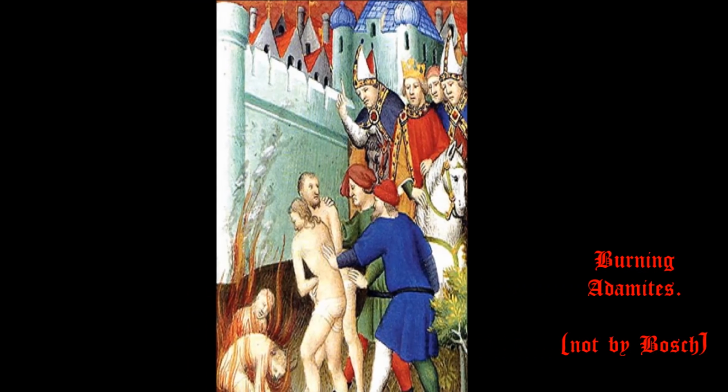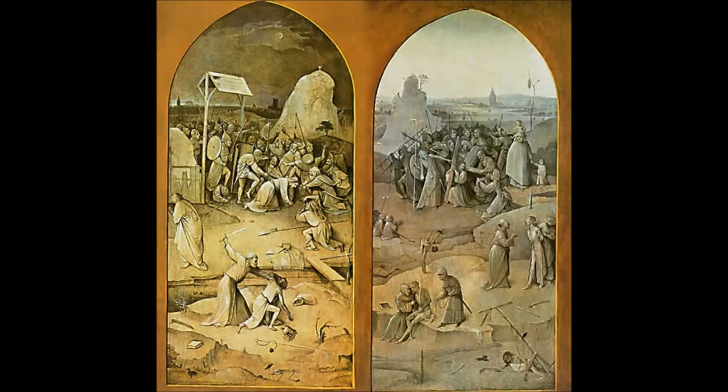In the left panel, he compares the story of Jesus healing the ear of the servant of the high priest, whom Peter cut his ear off in defense of Jesus, but Jesus healed the man. And Bosch is comparing that with the monk who is killing a man. And monks killed men all the time.